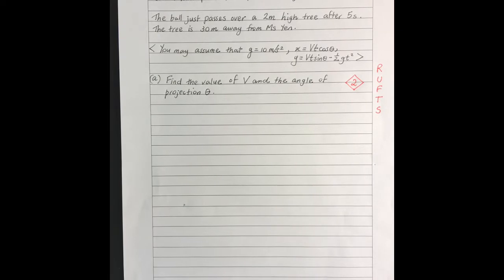You may assume that g for gravity equals 10 meters per second squared, and the x component is Vt cos theta. The y component is Vt sin theta minus half g t squared. Here V is the initial velocity, the capital V. Now question A. Find the value of V and the angle of projection theta.